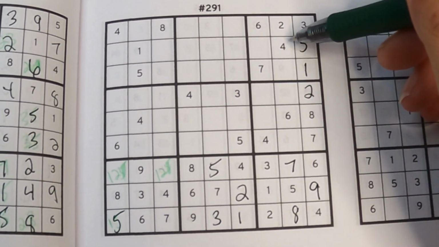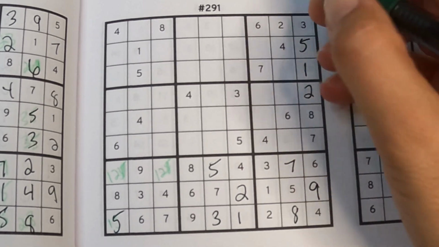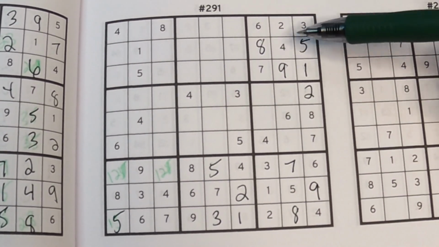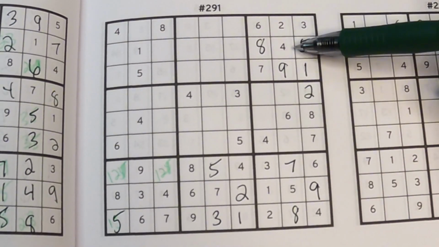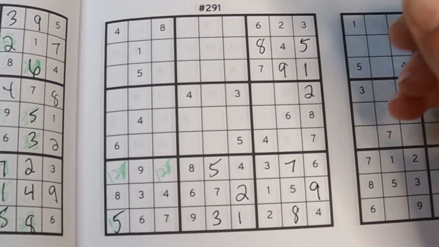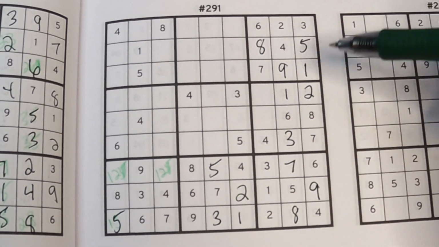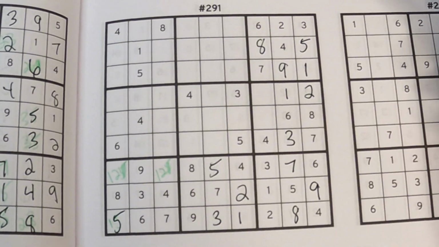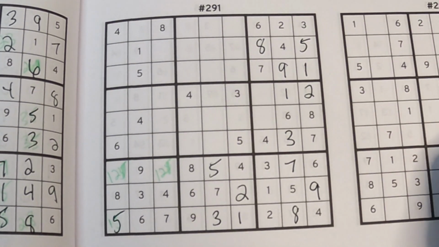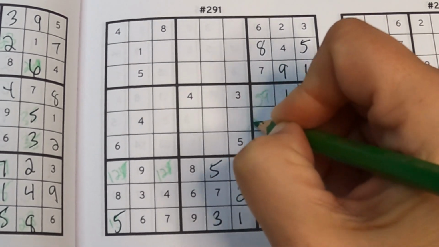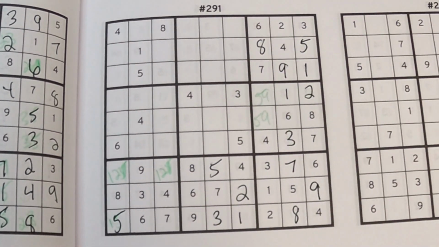For this box now we're missing 8 and 9. We've got an 8 here, so 9, 8. For this column now we're missing 1 and 3. We've got a 3 here, so 1, 3. For this box now we're missing 5 and 9, and I don't see any help. So 5, 9.